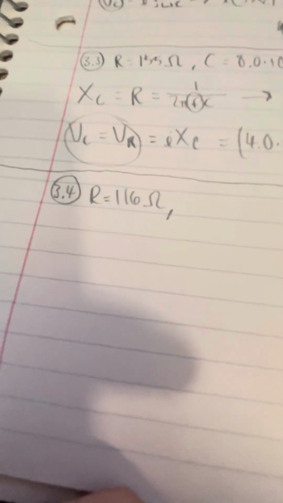Okay, so this one is parts J through M for the last question. We are given a resistance of 116 ohms. A resistor and an unknown capacitor are connected in series to an AC source with an angular frequency omega of 5.10 times 10 to the third radians per second.